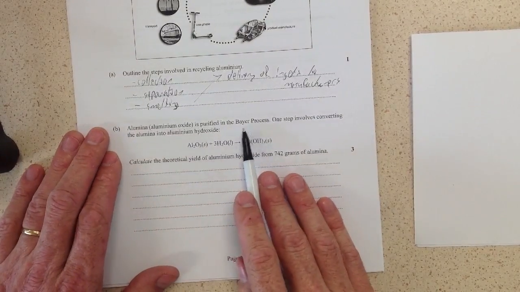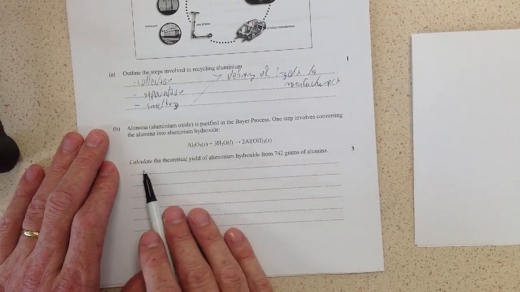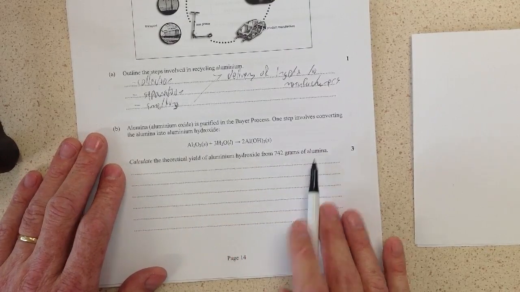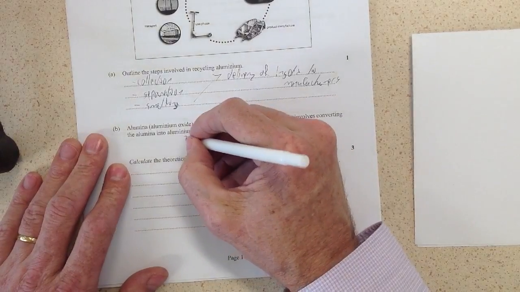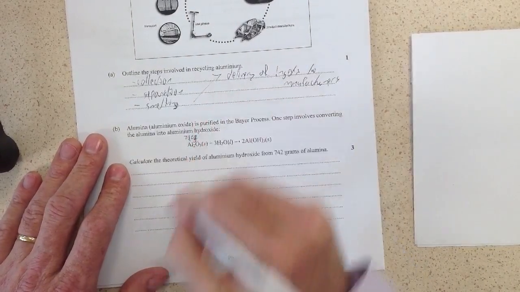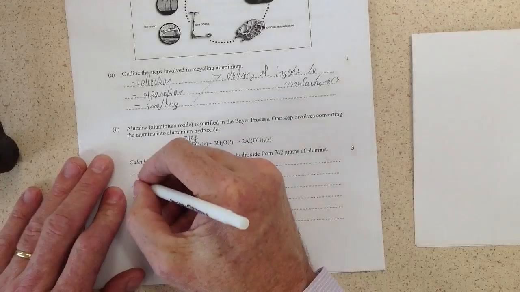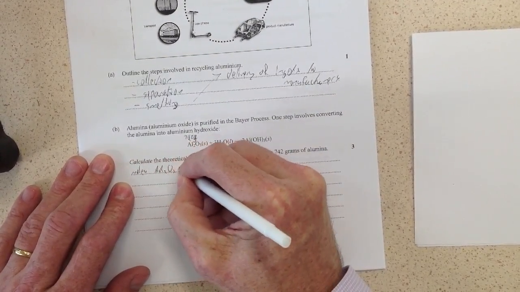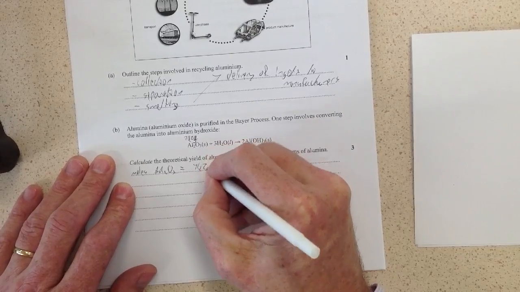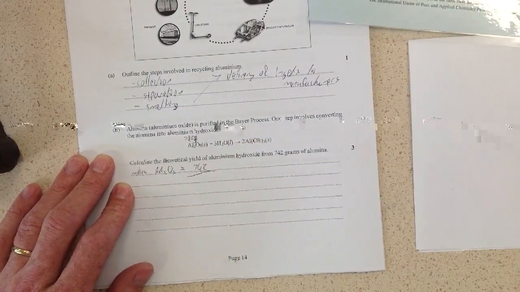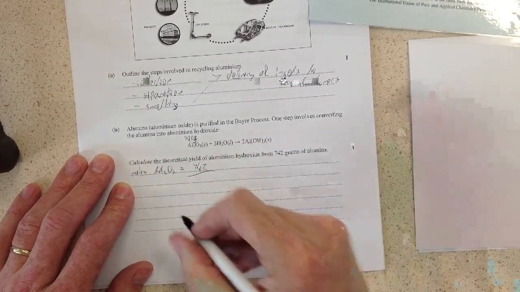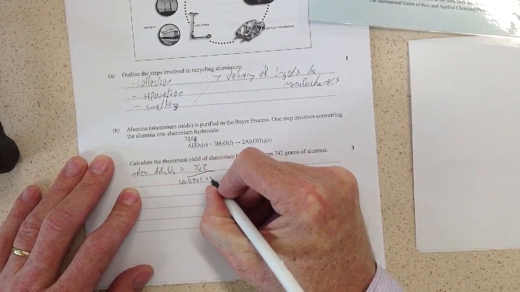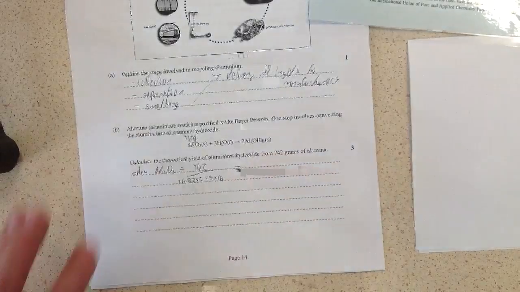Okay, part B. Aluminium oxide is purified in the Bayer process. Calculate the theoretical yield of aluminium hydroxide from 742 grams of alumina. So we've got 742 grams. So we have to work out the number of moles of that. So moles of Al2O3 equals 742 over, we've got aluminium, which is 26.98 times 2 plus 3 times 16. So whatever that answer is.